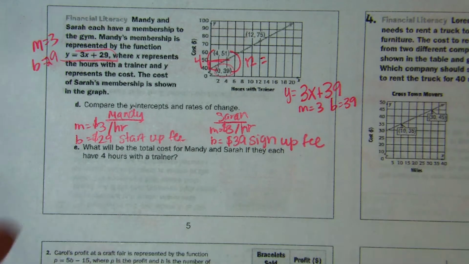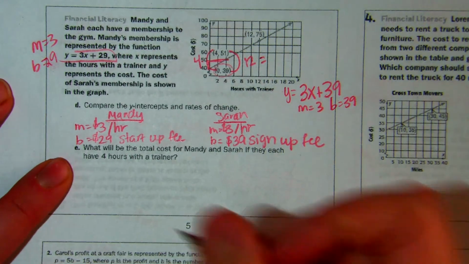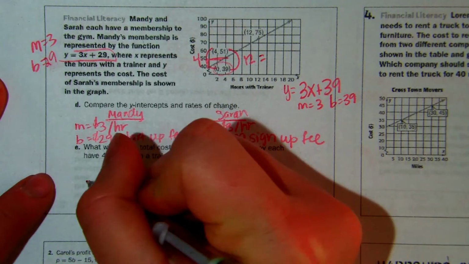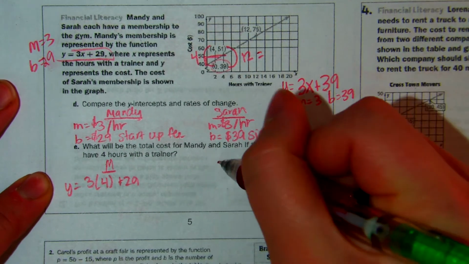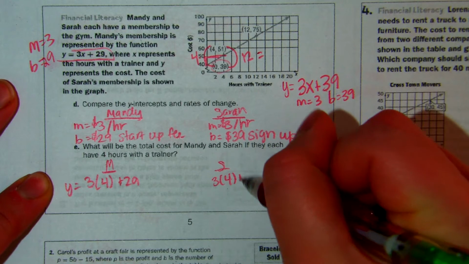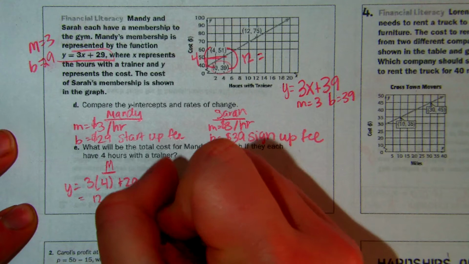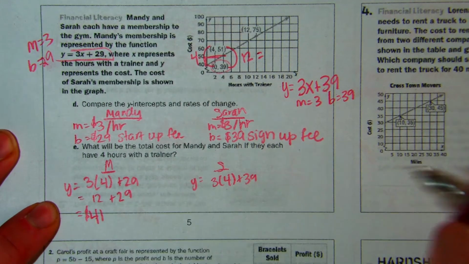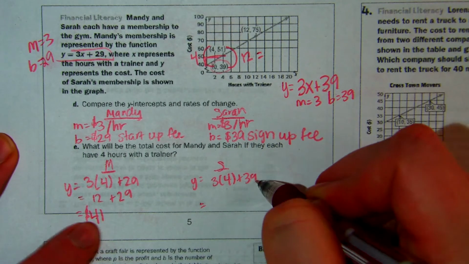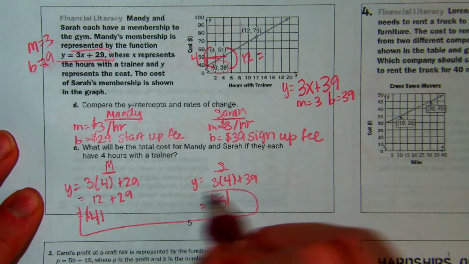What will be the total cost for Mandy and Sarah if they each have 4 hours with a trainer? For Mandy, it's going to be 3 times 4 plus 29. And for Sarah, it's going to be 3 times 4 plus 39. So 3 times 4 is 12, plus 29 is 41. And this one would be $10 more than that, so 51. I'd rather be Mandy. All right, moving on over here.